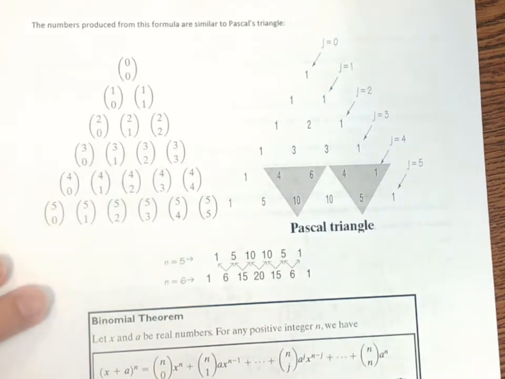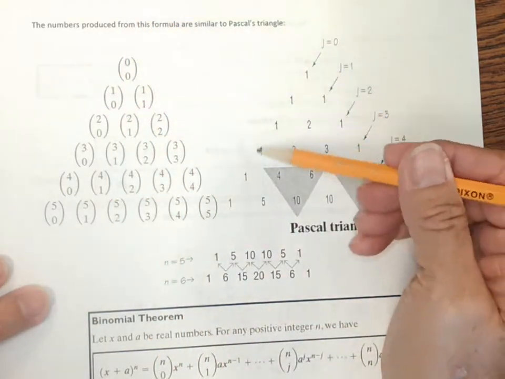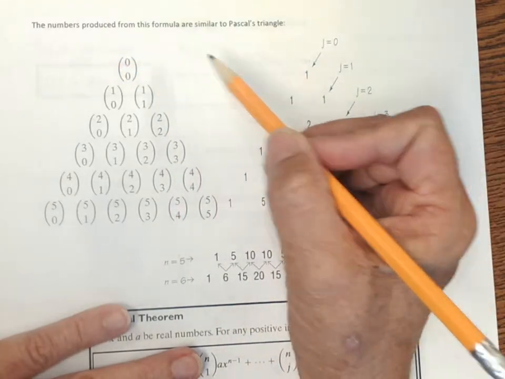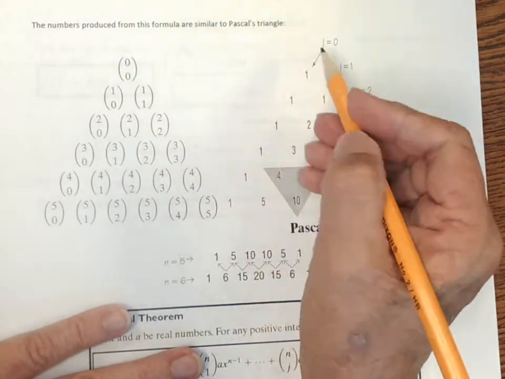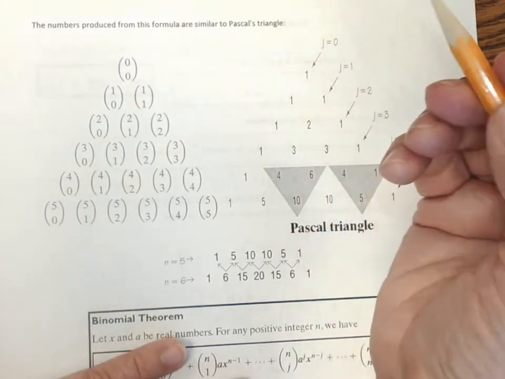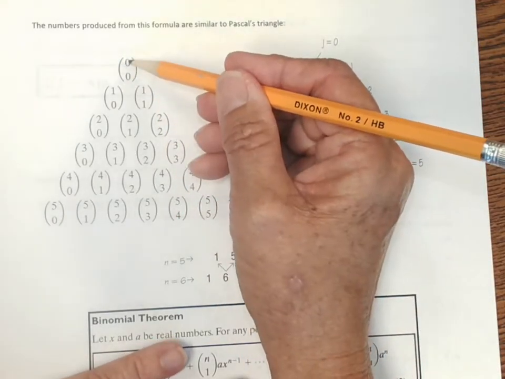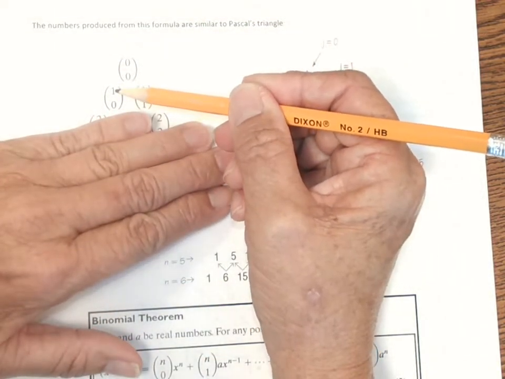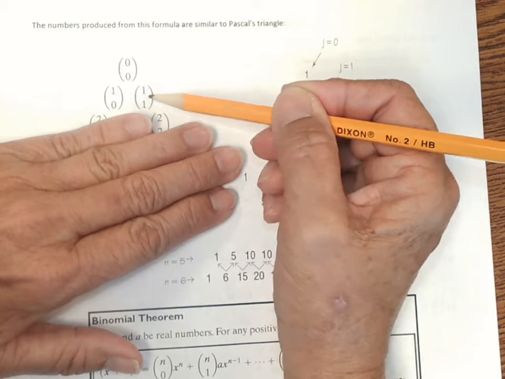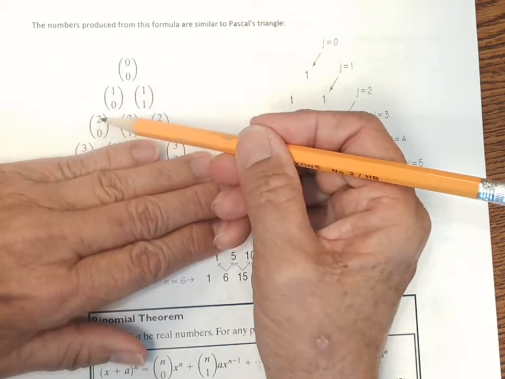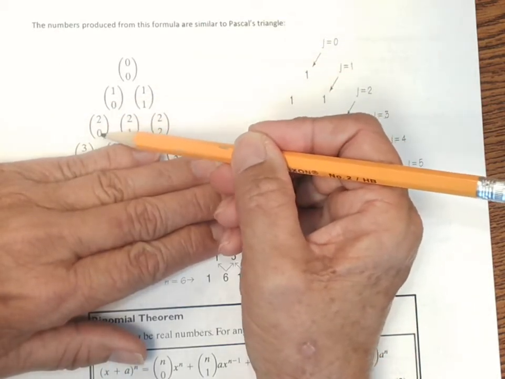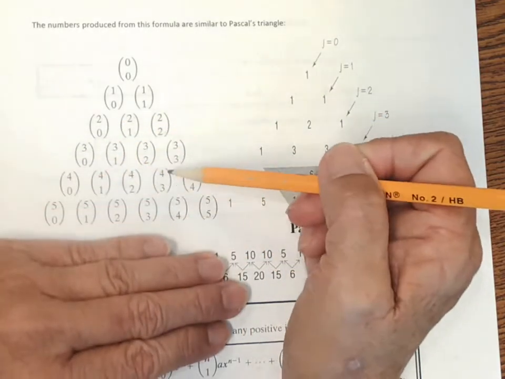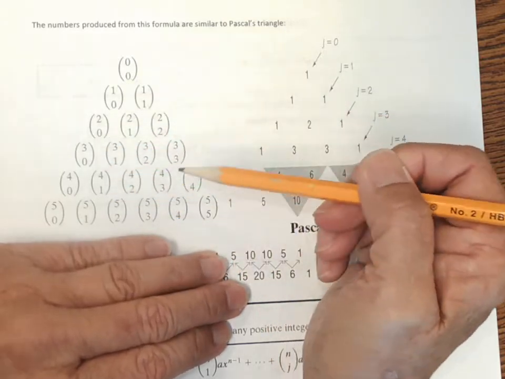Okay, if we turn our paper over, here is what is called Pascal's Triangle. And the numbers produced from this formula are similar to Pascal's Triangle. So this is having 0 items taking 0 at a time. The second row is having 1 item taking 0 at a time, 1 item taking 1 at a time, then 2 items taking 0 at a time, 2 items taking 1, 2 items taking 2, etc. So all these symbols are just for our combinations.